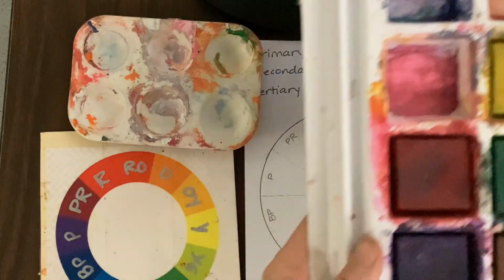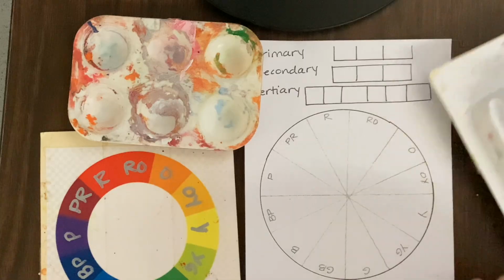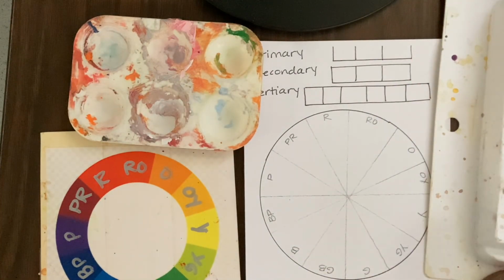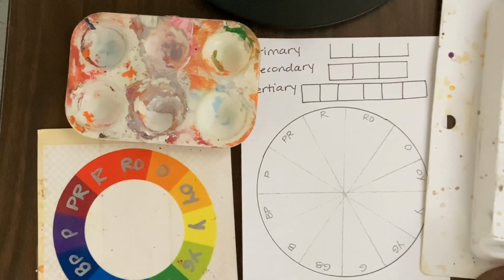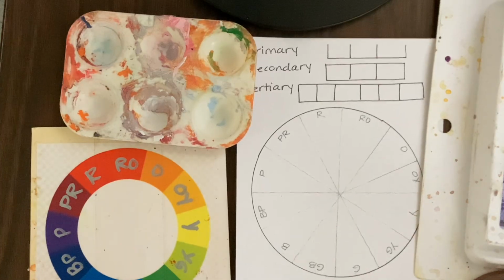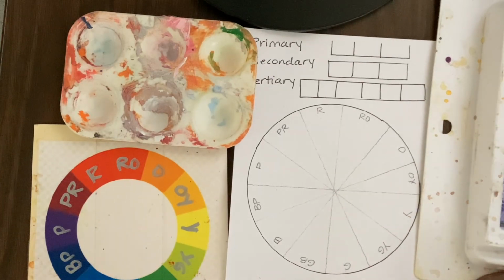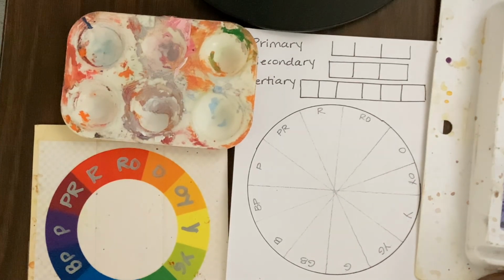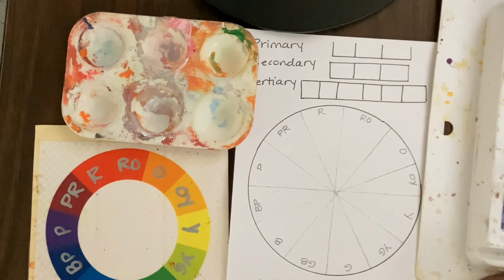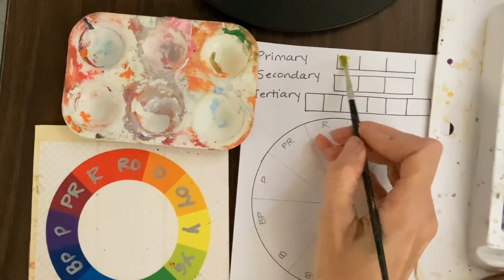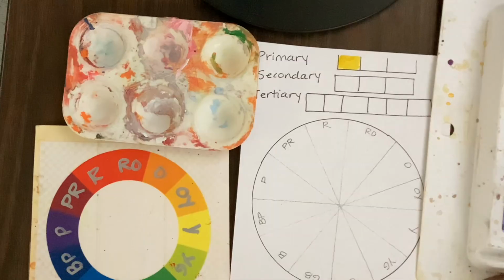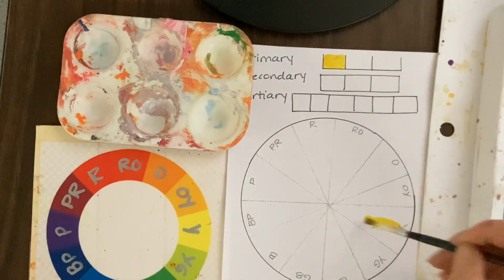So first thing I like to do is start with the lightest color. The lightest color, of course, on the color wheel is yellow. So I'm going to start with yellow. And because I know that yellow is a primary color, I'm going to fill in a yellow spot up here at the primary, and then I'm going to paint the Y.